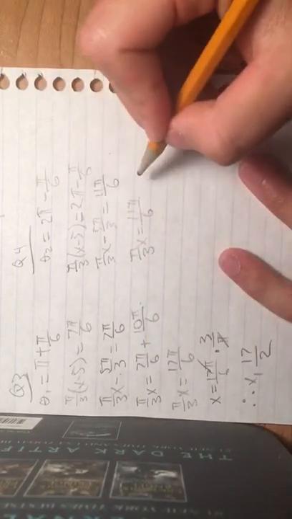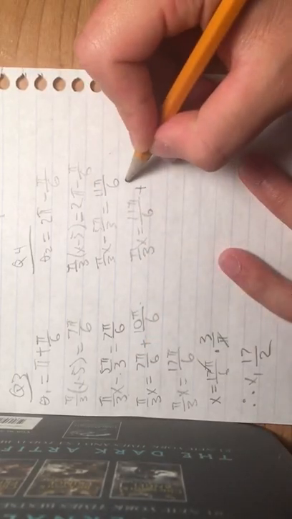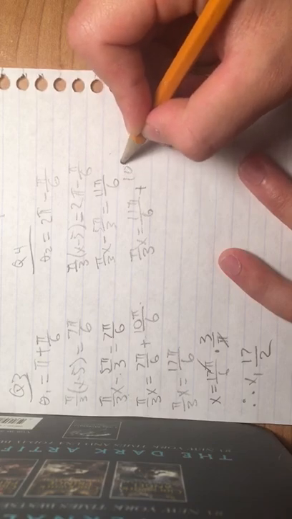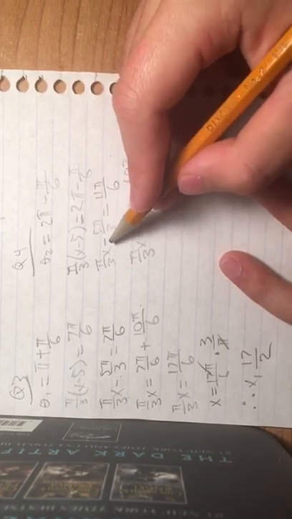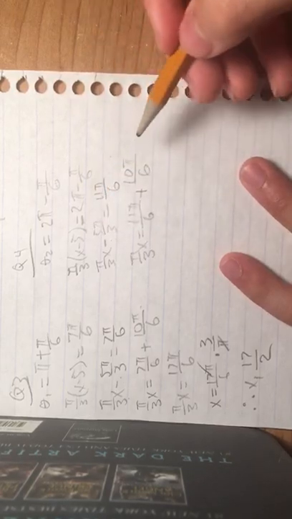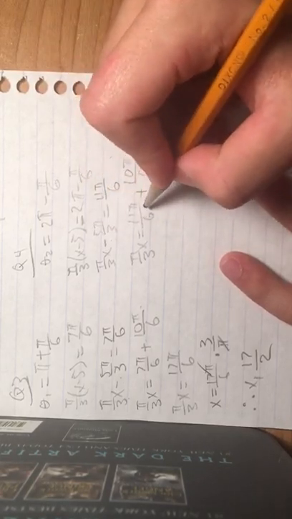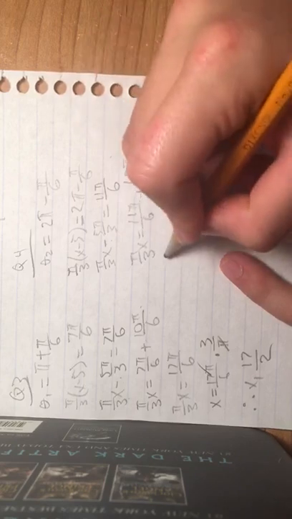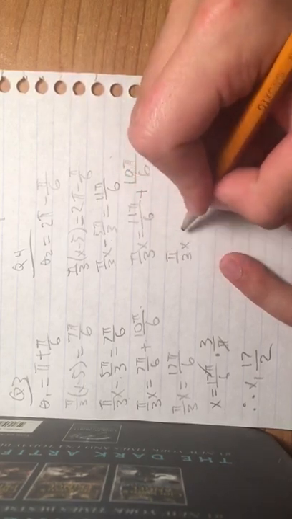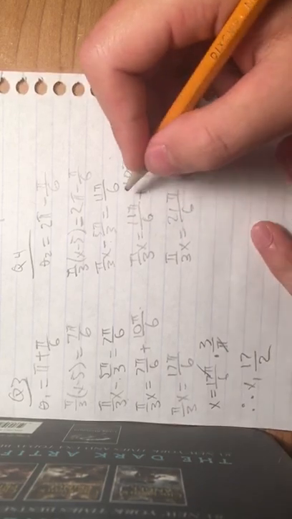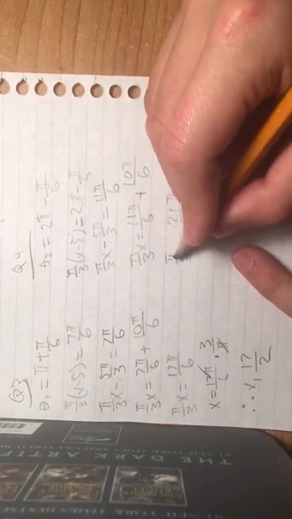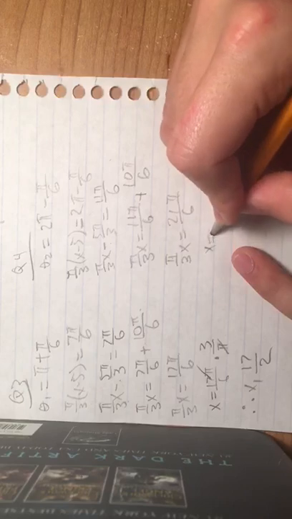This can be written as 10 pi over 6. And since this side was brought over from the side which was negative, it becomes positive. Add these two together, you get 21 pi over 6.